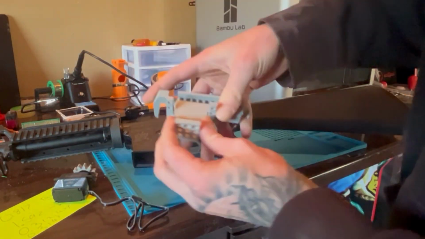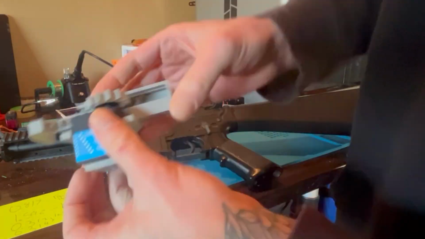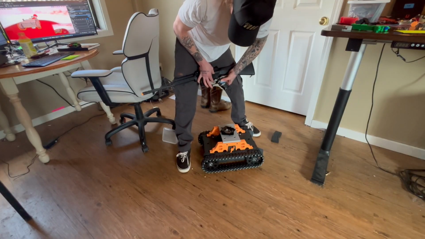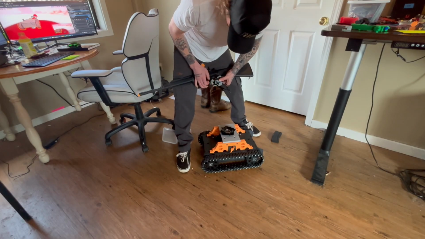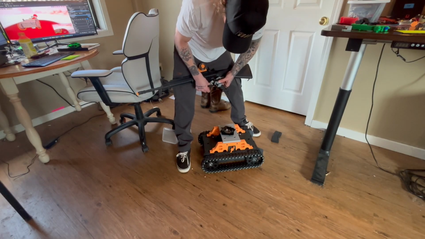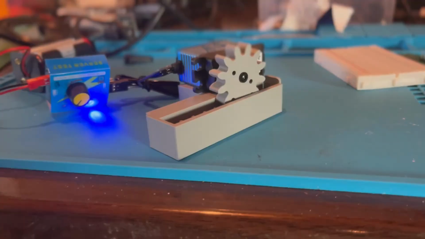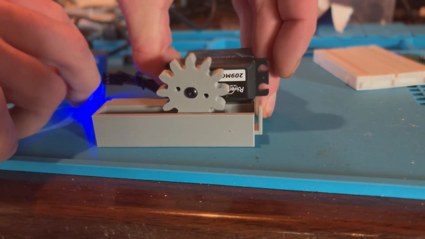And then the servo is going to pull the trigger, and we take it off here, and it would pull like that. You could also set it to full auto. So that's pretty cool. Just this linear servo attachment I modeled and 3D printed.